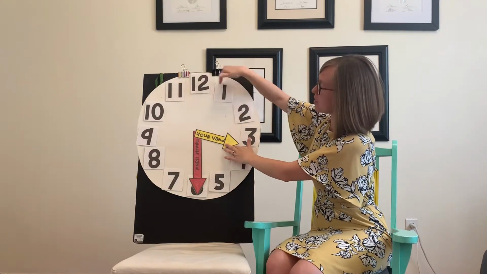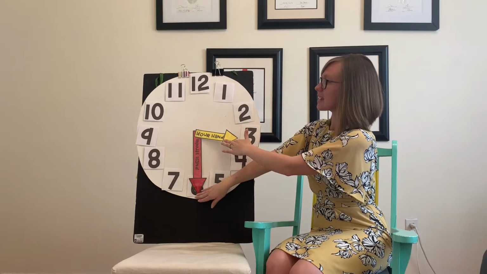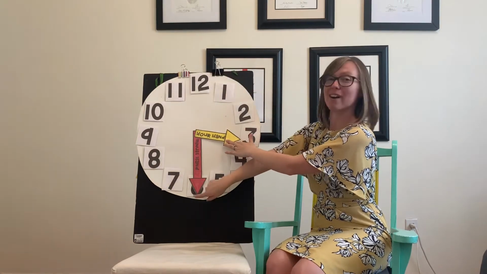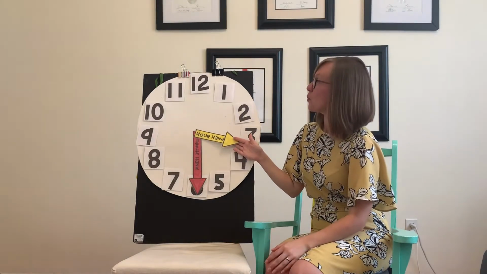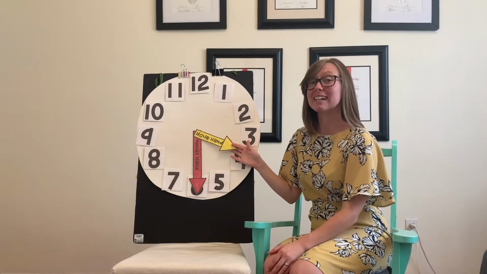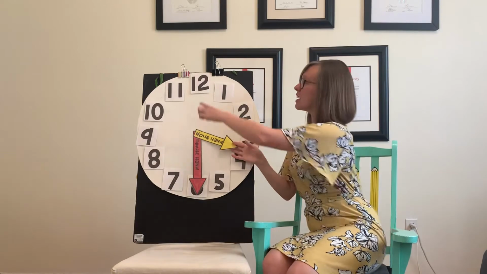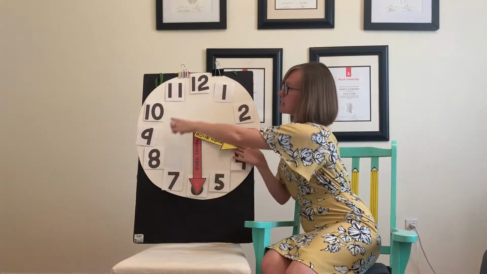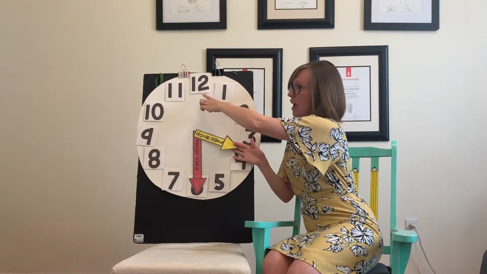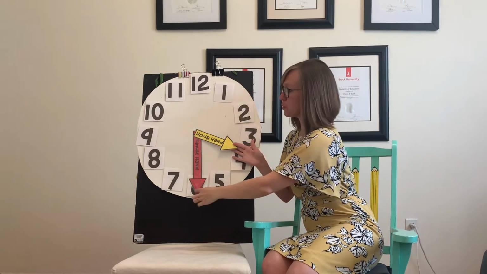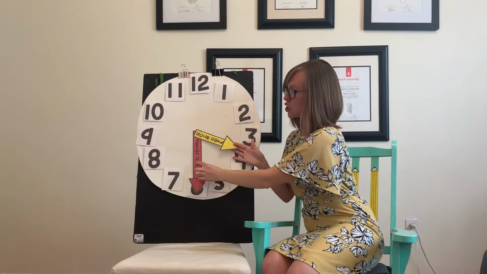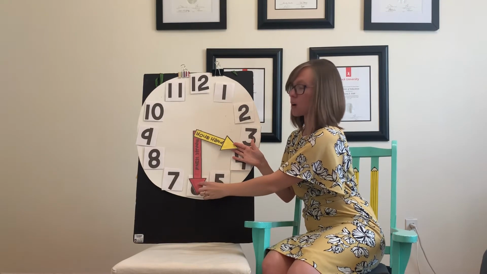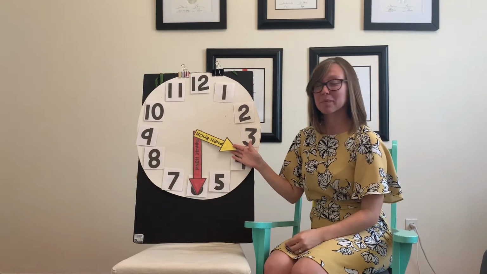So look at this. It went from the 12 all the way down. It's halfway around the clock. That's what makes it a half past time. We can also make one more connection. If there are 60 minutes inside of the hour and we're halfway through, how many minutes do you think this shows if it points to the bottom for a half past time?